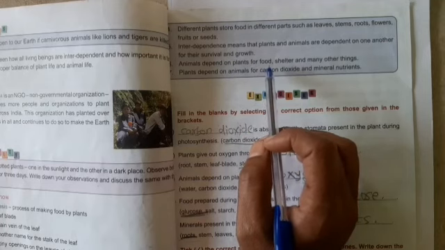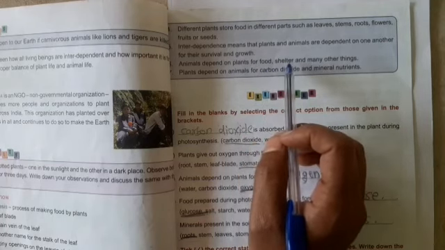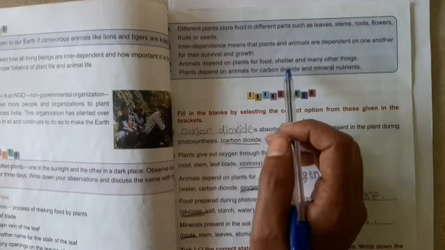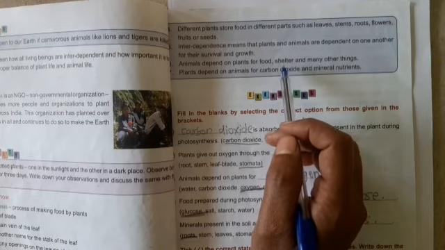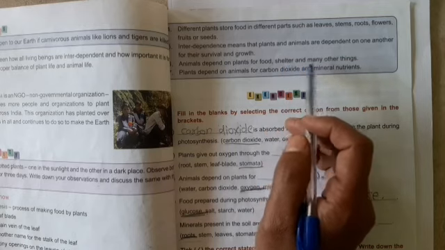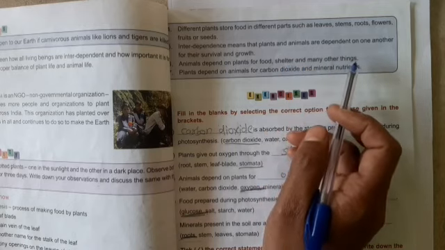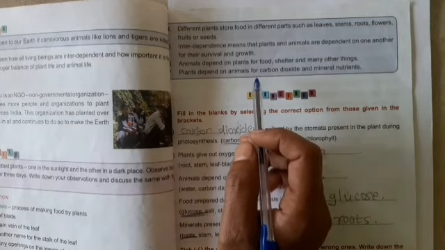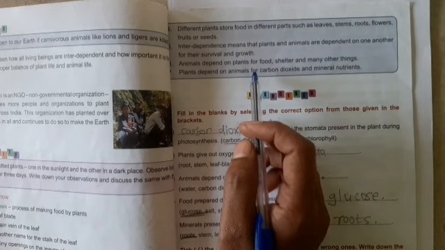We are getting food from plants. We have houses made up of what? Sticks, ropes, bamboos, wood. We are using these to build a house. Next is other things we are using, for example, medicines. Understood kids? Clothes are made from cotton plant, cotton clothes.